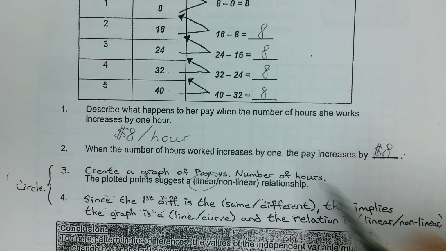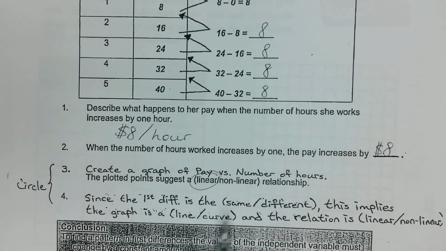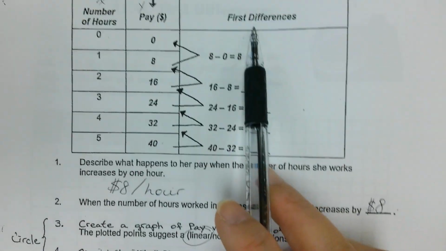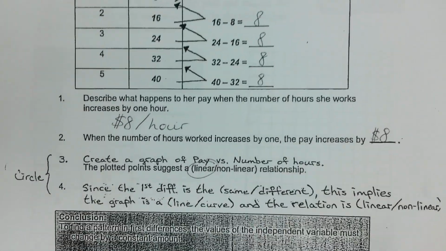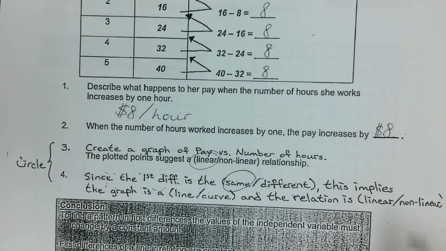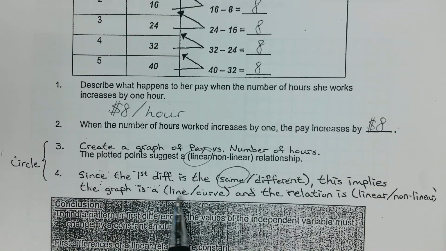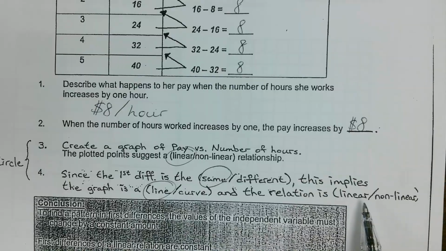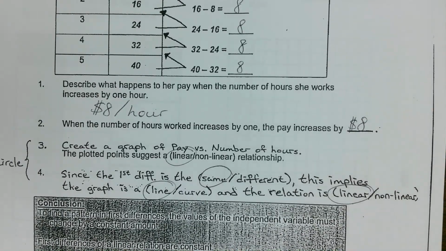Linear, right? Since the first difference, this is your first difference column, is the same, this implies the graph is a line, and the relation is linear.